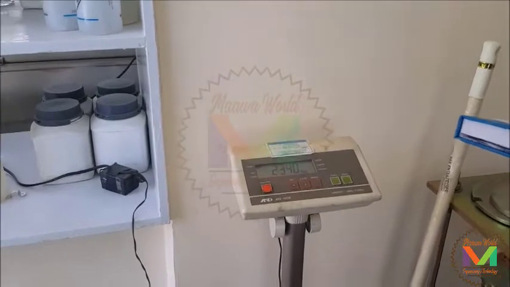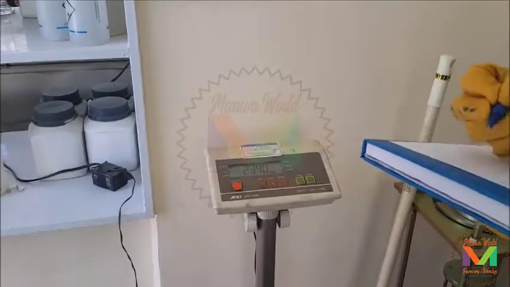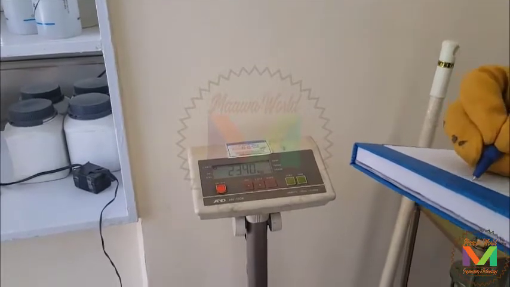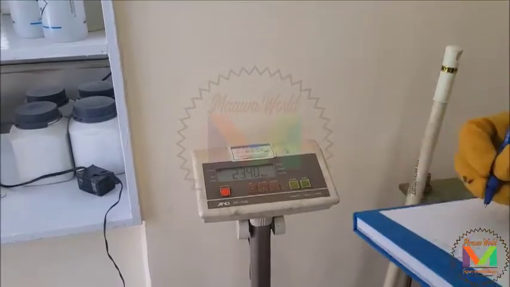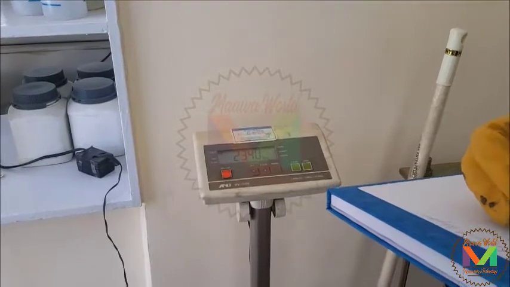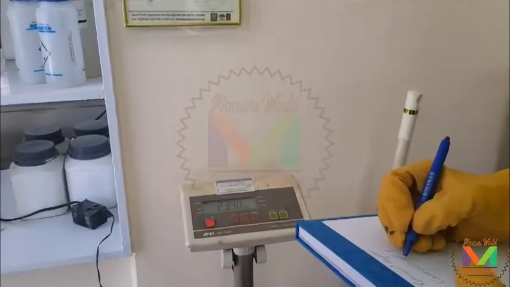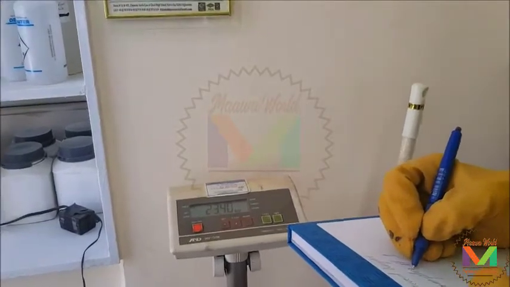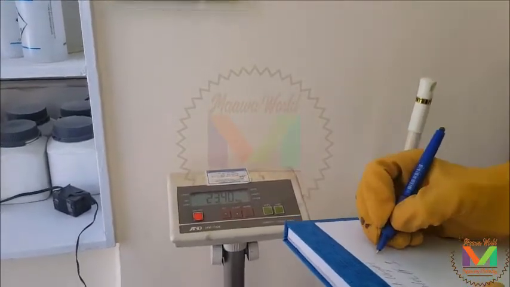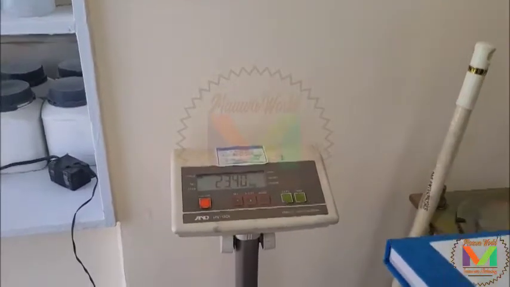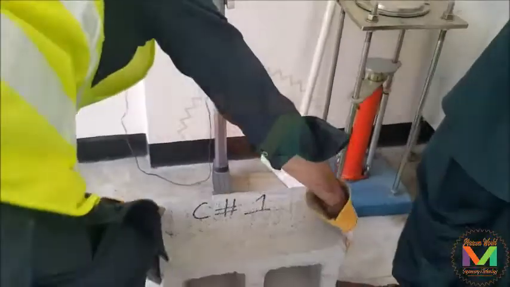Here we go. We have the received weight. Sample number C1 is 23.40.